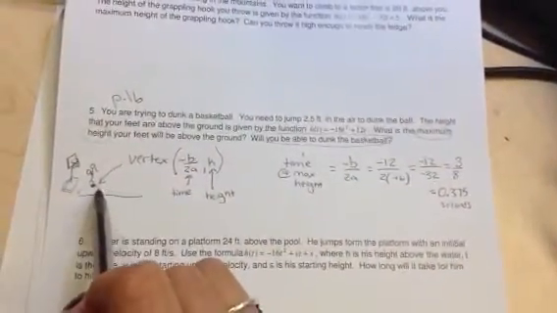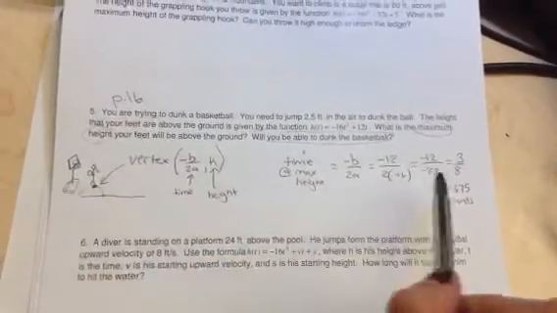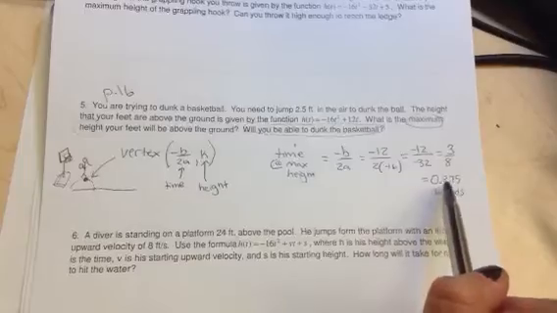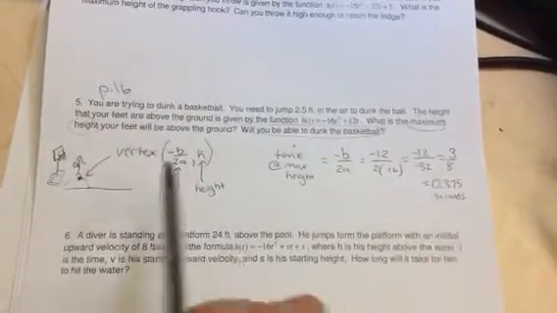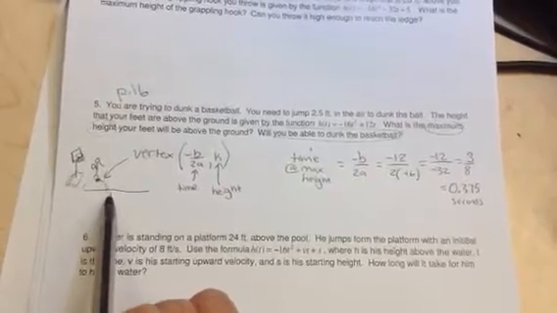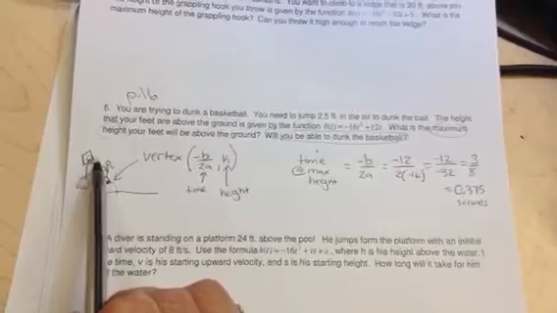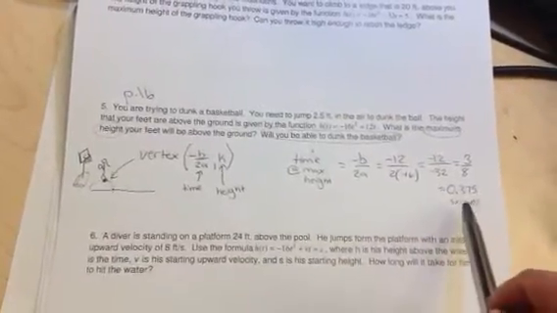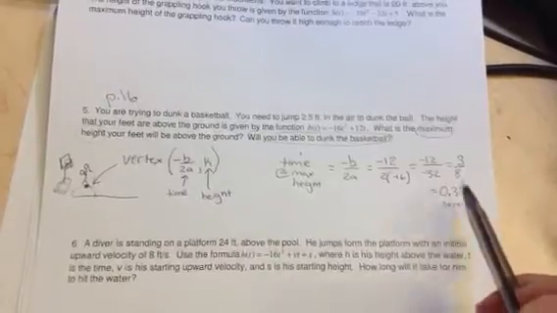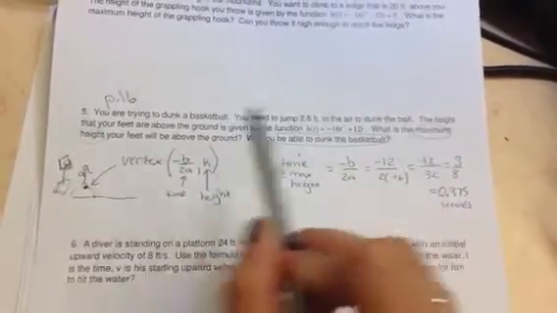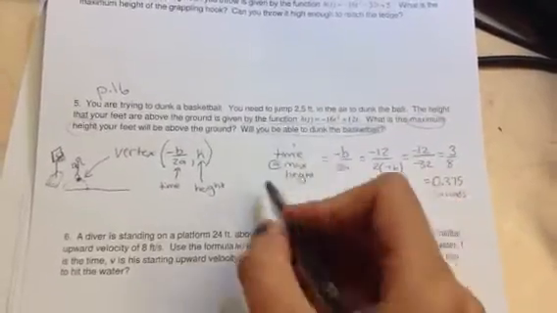I want to make sure this makes sense in terms of my problem. If I'm jumping to make a hoop, it makes sense that my maximum height when jumping is going to happen in 0.375 seconds. If I had something like 15 seconds here, that means I'm Superman. That means I am literally jumping in the air for 15 whole seconds. So this makes a lot of sense. Now, it's not asking for the time that I reach my max height, it's asking for the actual height. So I need to plug in the time, t, and solve for h.